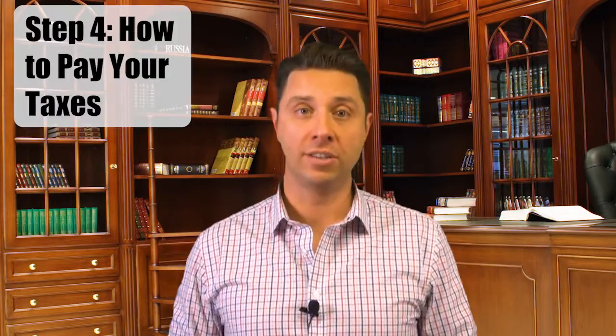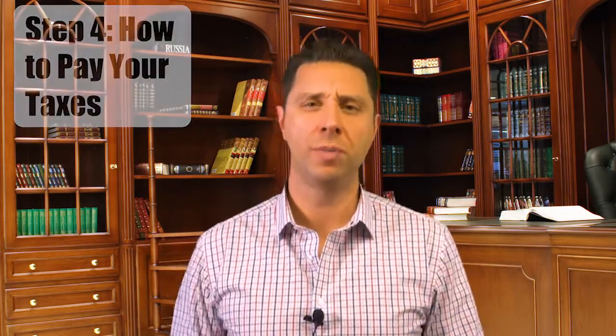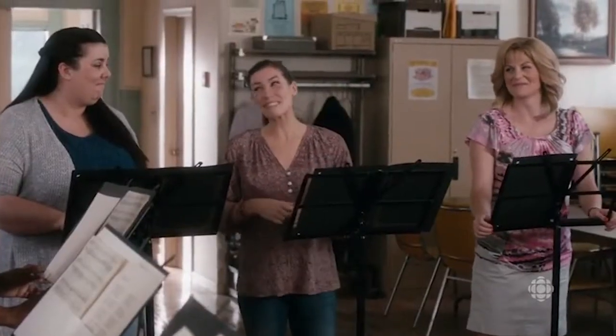What's the next step? Step 4 is how to pay your taxes. This is by far the most important step to understand. When you convert a pre-tax IRA to a Roth, the entire amount of that conversion will be taxable this year at your ordinary income tax rate. Ordinary rates range from 10% all the way up to 37%, plus potential state income tax, which can vary pretty wildly from state to state. It can get pretty wild.